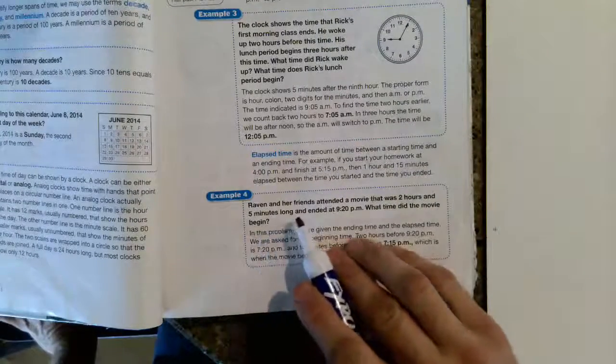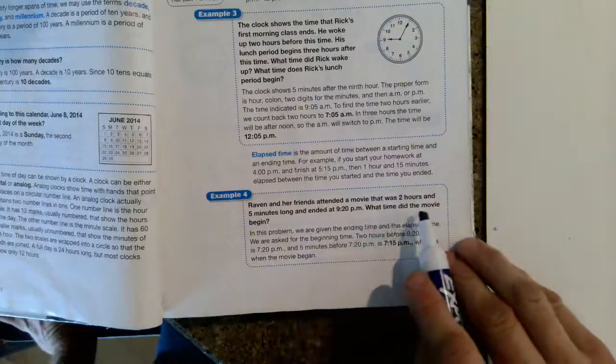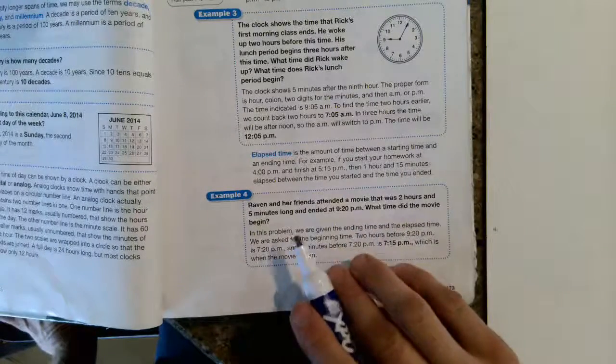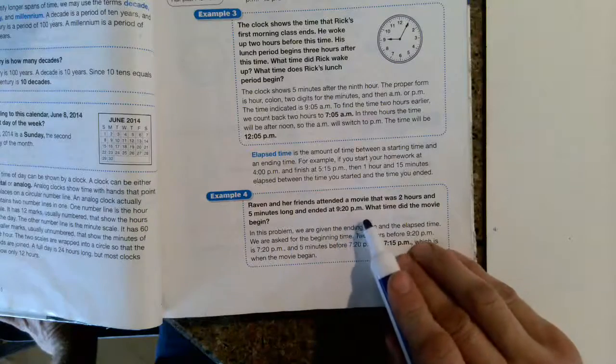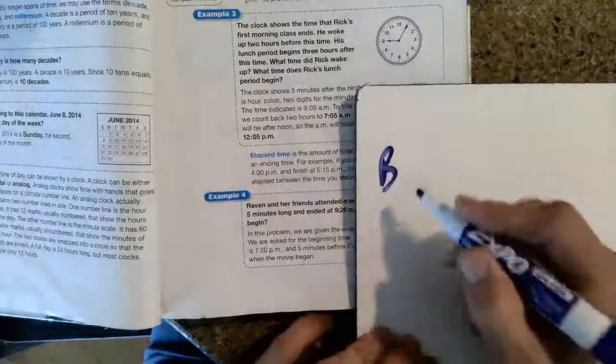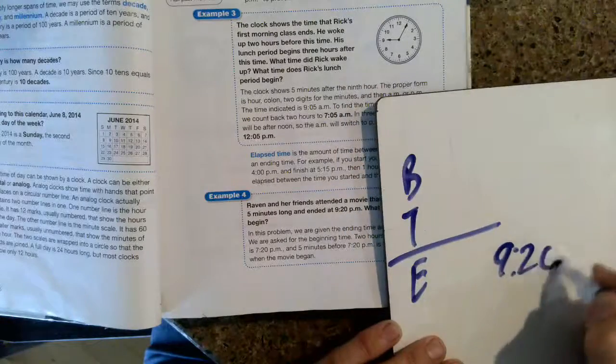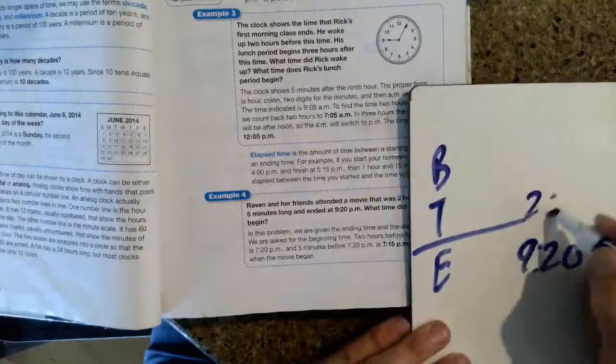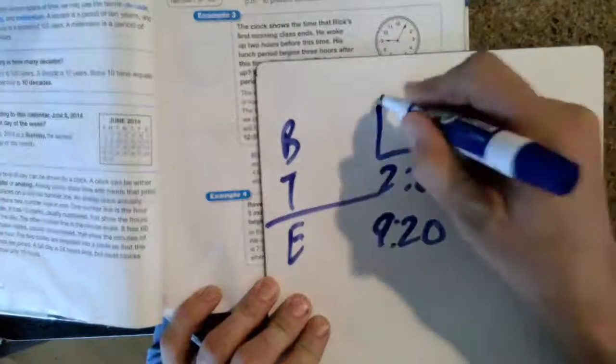Here comes example number 4, the last one we're going to do today. It says, Raven and her friends attended a movie that was 2 hours and 5 minutes long. It ended at 9:20 p.m. What time did the movie begin? So we got the begin time, plus the time it took, equals the end time. And the end time was 9:20. And it took 2 hours and 5 minutes. What was the beginning time?